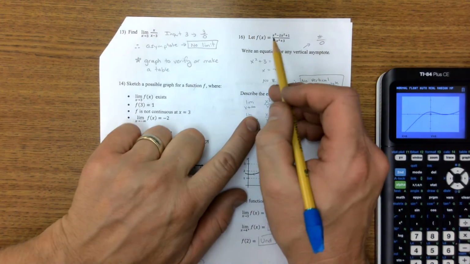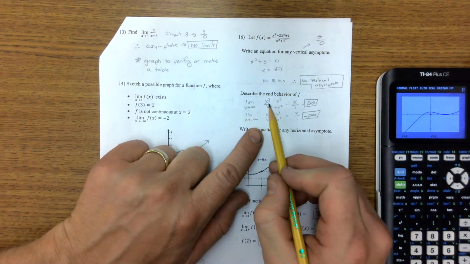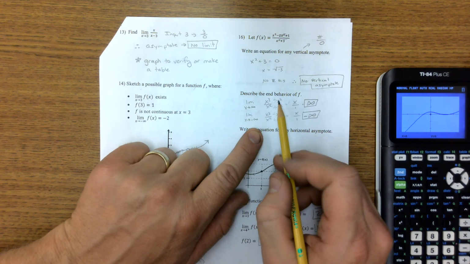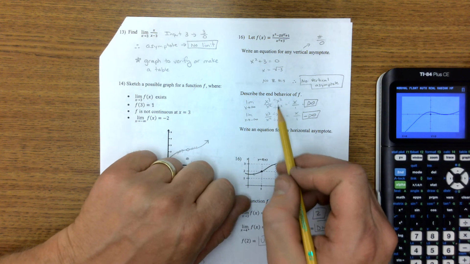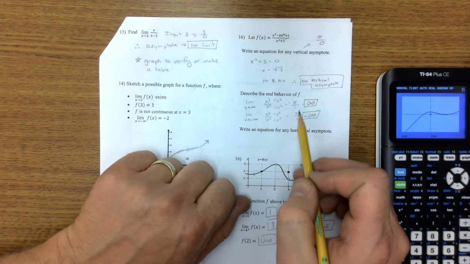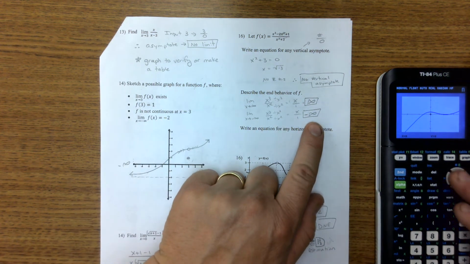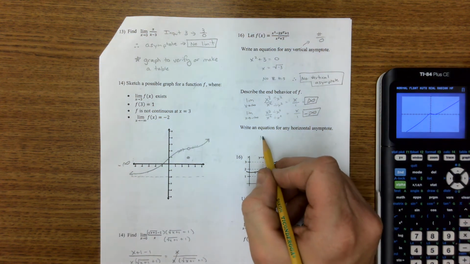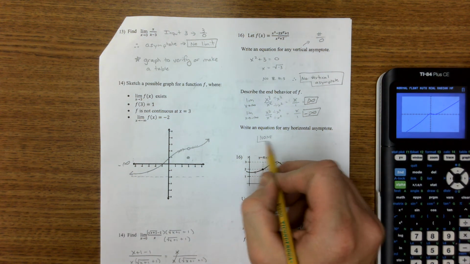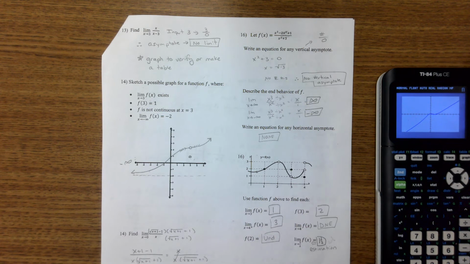The end behavior. Well, knock it down. Get rid of all of this to x cubed over x squared. Factor it out, and you're left with x. I really recommend you divide by this smaller number here. X over 1, x over 1. So that means, where is this graph going? Well, positive infinity, it's going up. Negative infinity, it's going down.